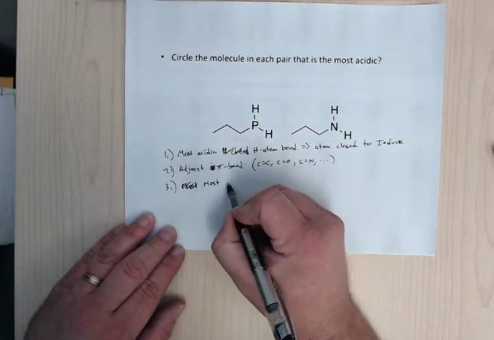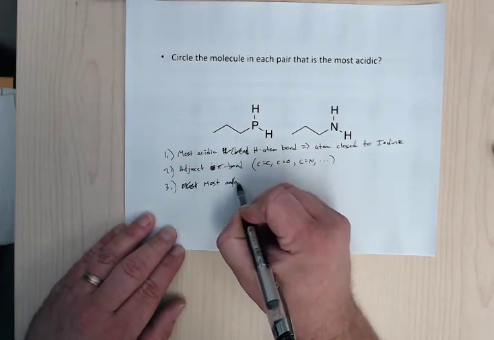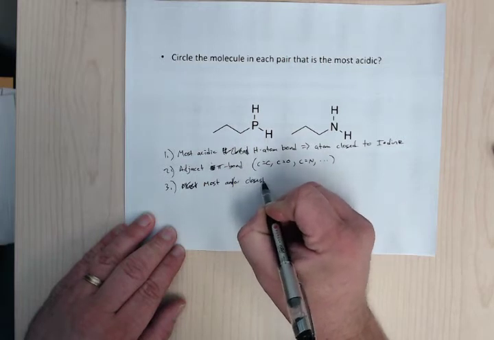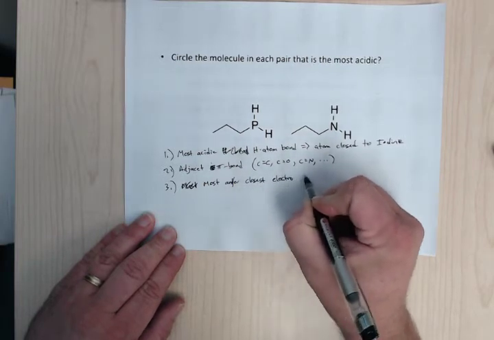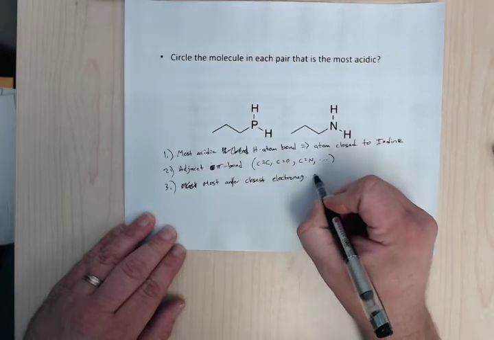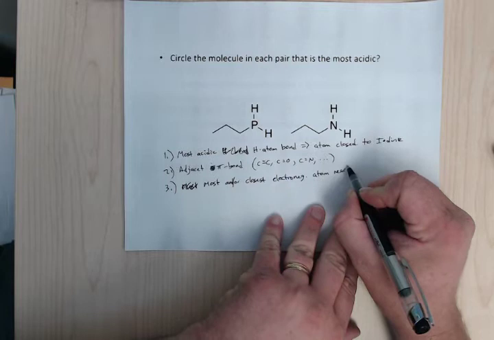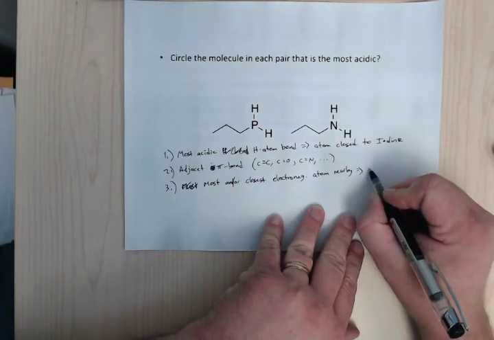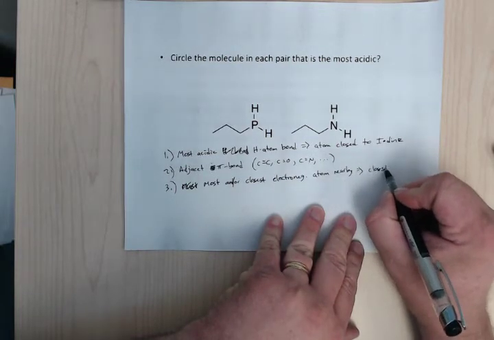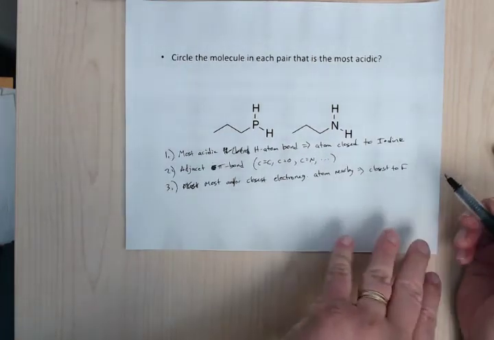Most, or closest, electronegative atom nearby. Okay, and remember this is the closest to fluorine on the periodic table.